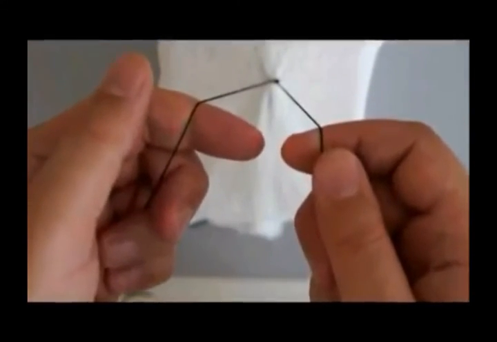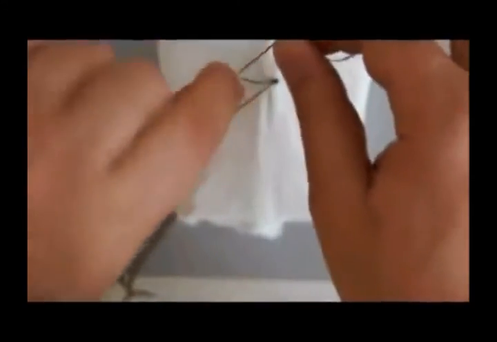Let us repeat the demonstration again. Simple knots.